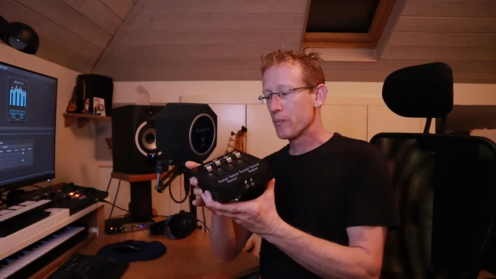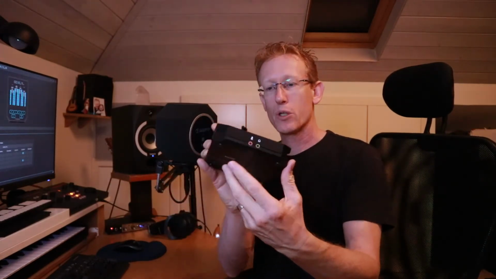And so what is Go XLR? In a nutshell, this is an audio interface. So you have mic input here. This is the XLR input here, and you can connect your condenser or dynamic microphone. You can always use just a simple mic here on the front and headphones, and you have faders here.